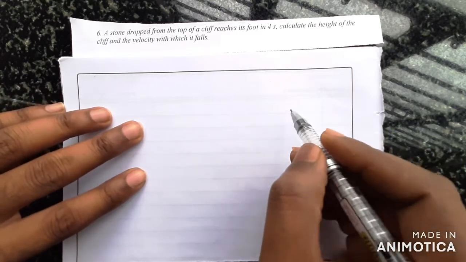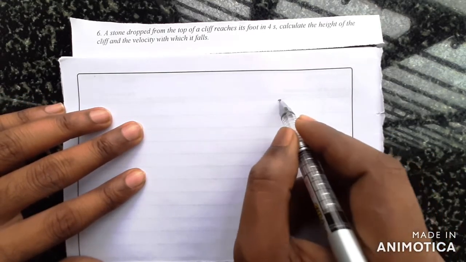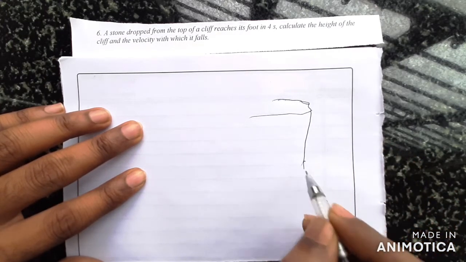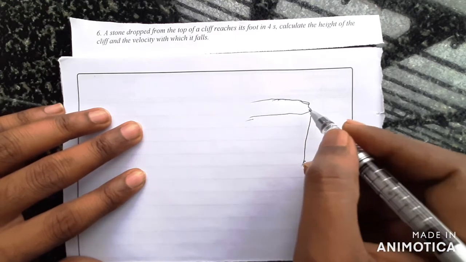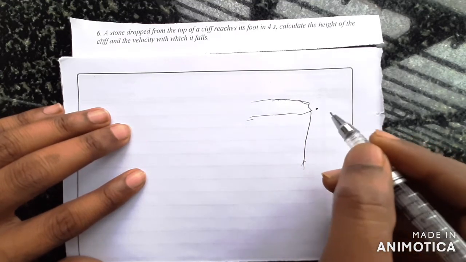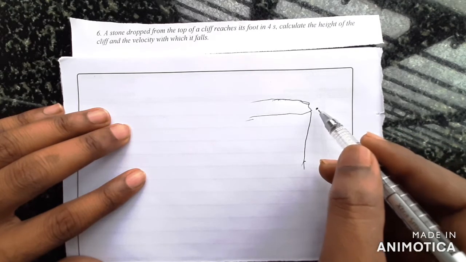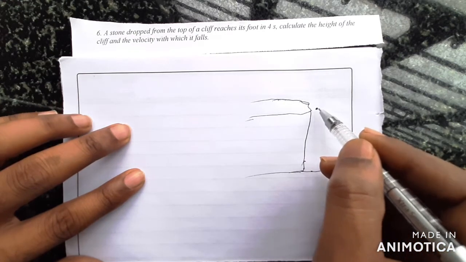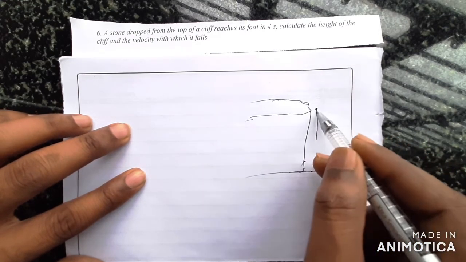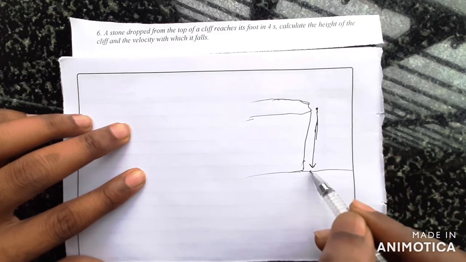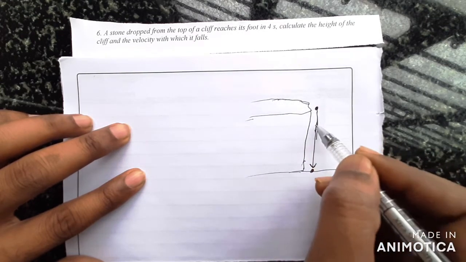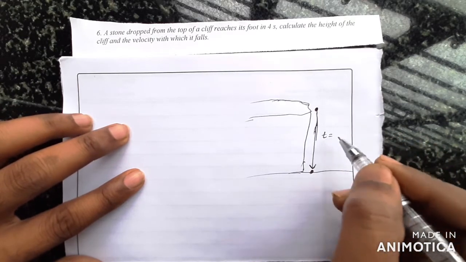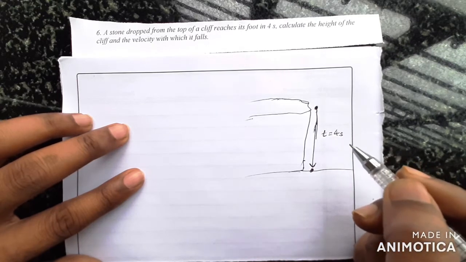So here what we have is a cliff. What is a cliff? It is somewhat like this, an end which we see for the landscape. So here a stone falls from the top of the cliff. This is the top of the cliff and this is the bottom of the cliff. And a stone falls from the top of the cliff to the bottom of the cliff in 4 seconds. So time taken for the stone to reach the foot is 4 seconds.